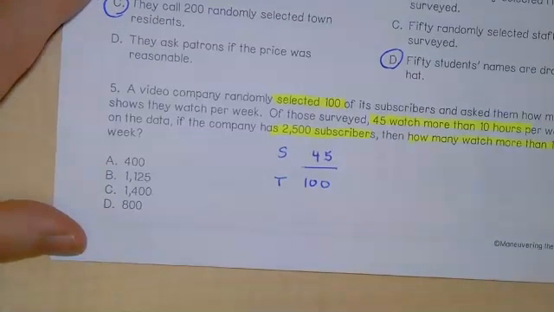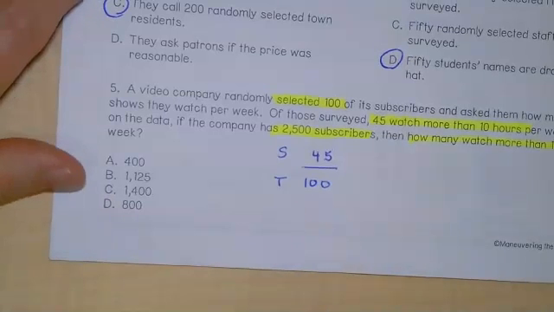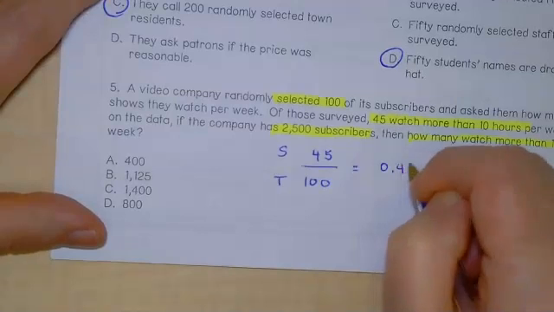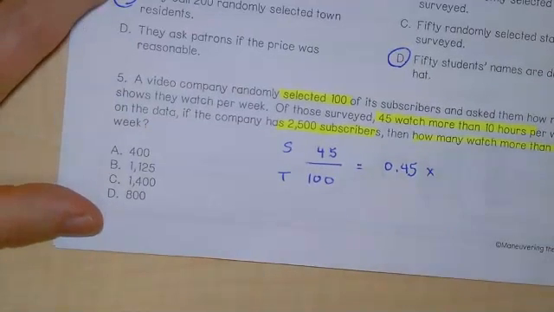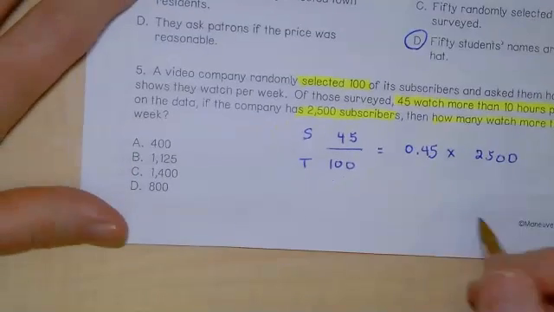What would you do next? Again, two ways to solve this. I would just divide 45 by 100. And get that decimal and do what with it? Multiply it by 2,500. Exactly right. Here's the second way you can do that.